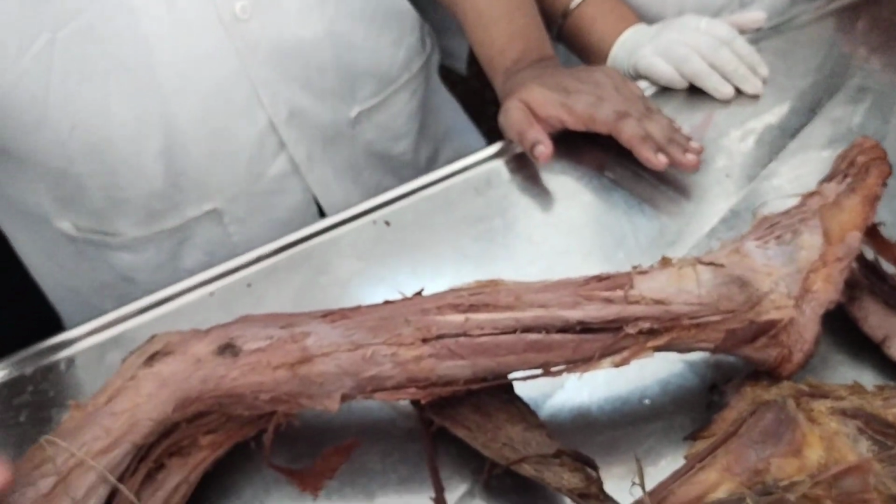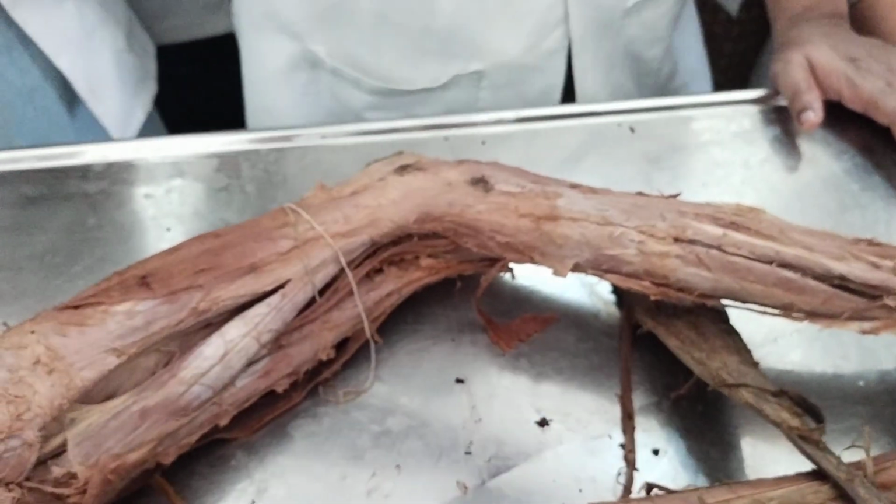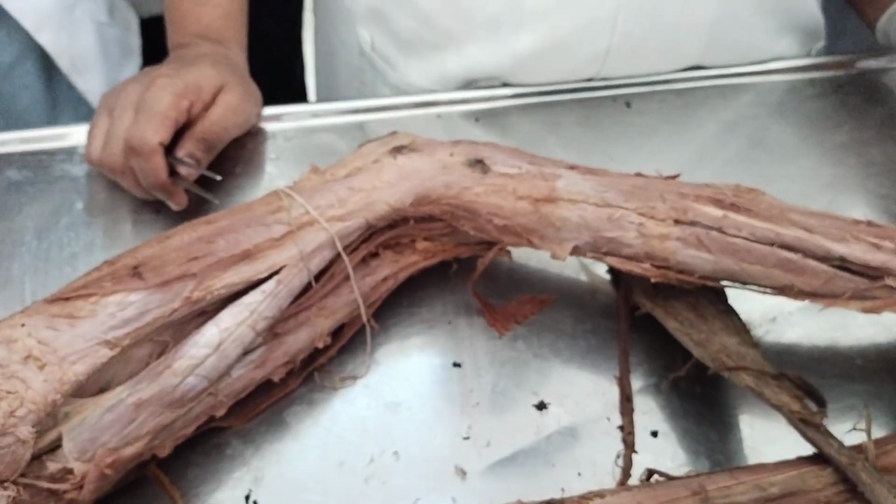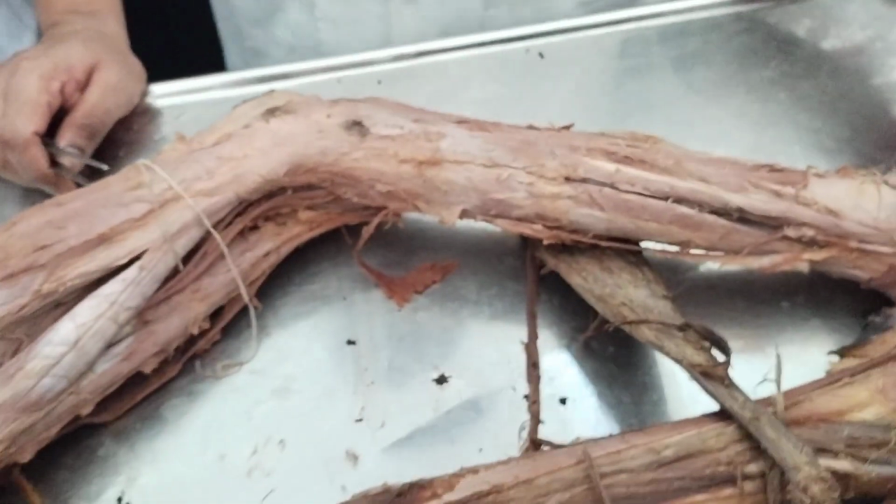See, if somebody has not seen the lower limb, they can come forward or they can go and revise. So the compartments are.